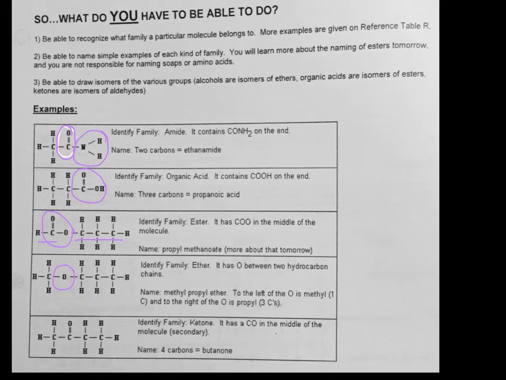So I simply name it. 1 is methyl, 3 is propyl: methyl propyl ether. Here I have a double bonded oxygen in the middle of the chain. That's a ketone. I need to tell position. So this is 1, 2, 3, 4: 2-butanone. That about sums up functional groups.